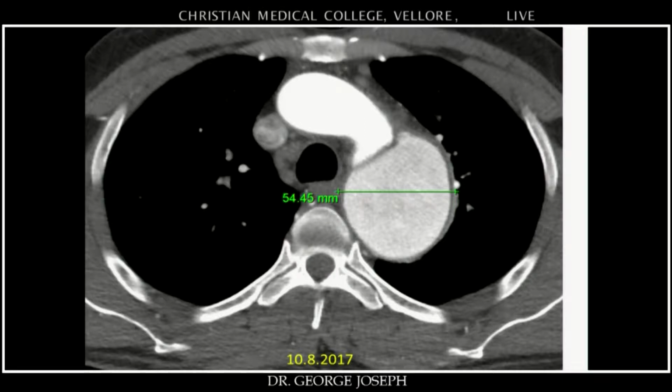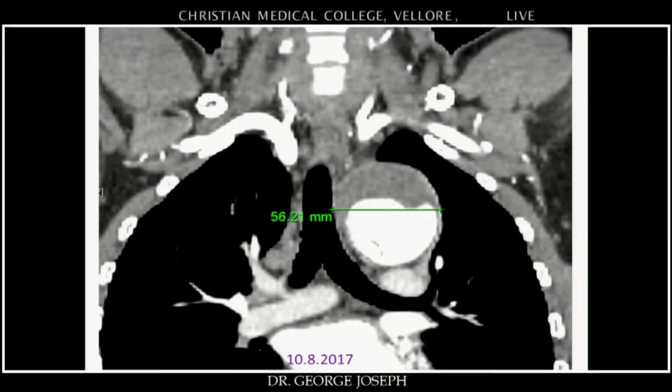It's 54 millimeters in the axial view, and 56 in the coronal view, and you can also see some thrombus lining the false lumen. So there is a progressive growth of the false lumen, and it has crossed 5 centimeters. So given these two points, we feel that it's time to intervene in this patient, even though he remains asymptomatic.